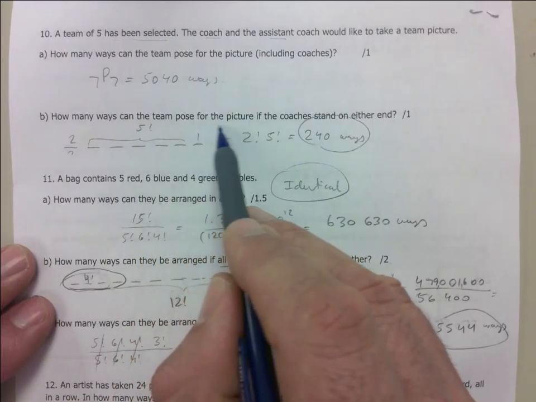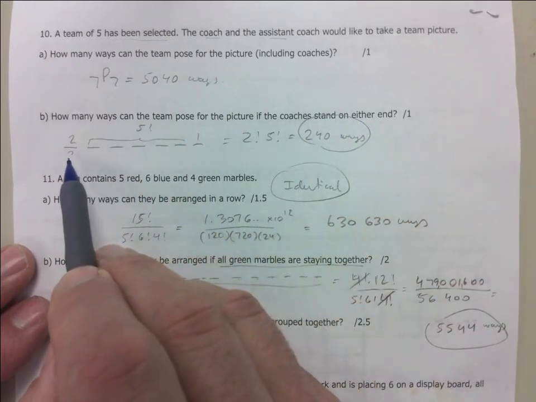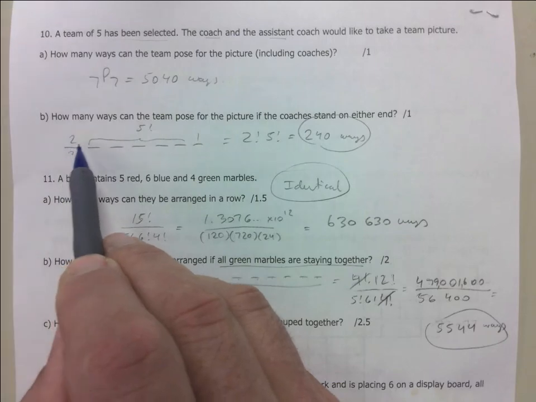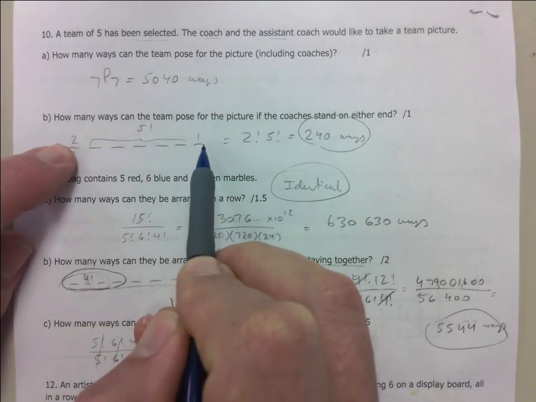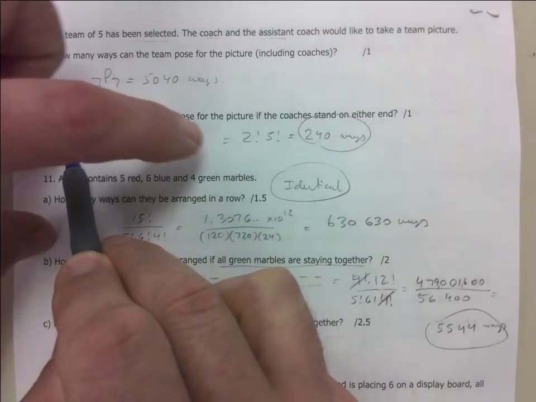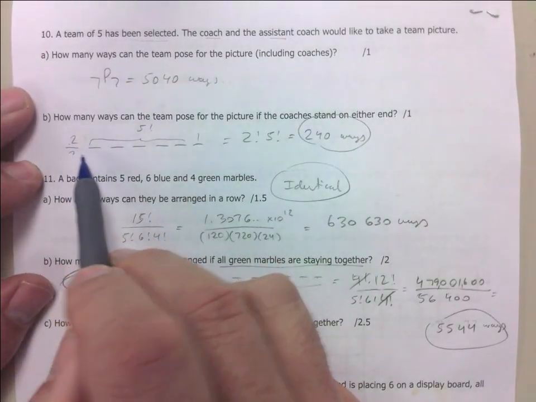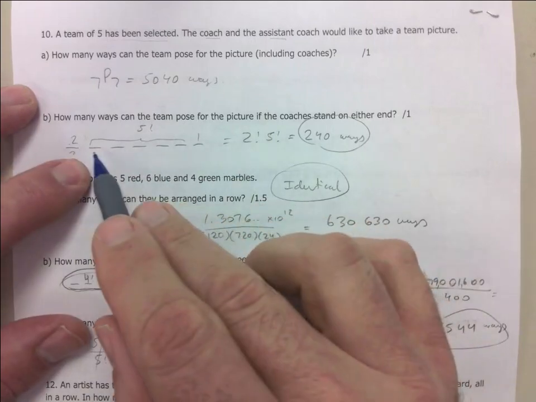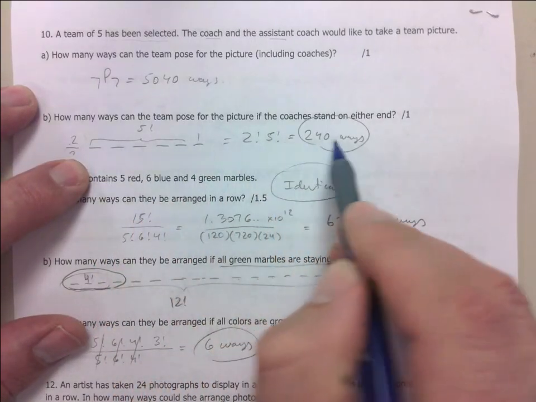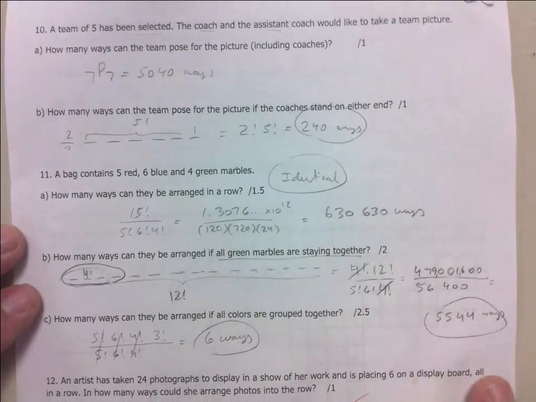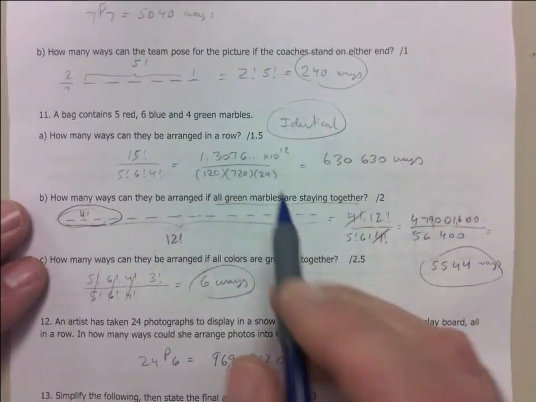How many ways can the team pose? The coaches have to be on either end. So, right, you've got 2 different scenarios, right, where you have coach and assistant or assistant and coach. That's why you start with a 2. So it's 2 factorial and then 5 players in the middle, 5 factorial ways, and multiply.